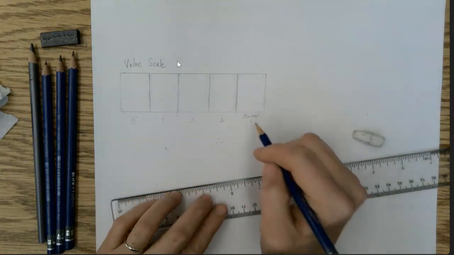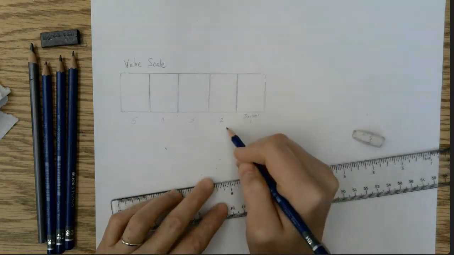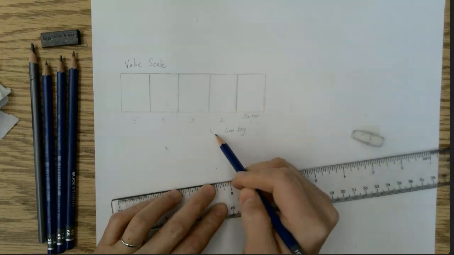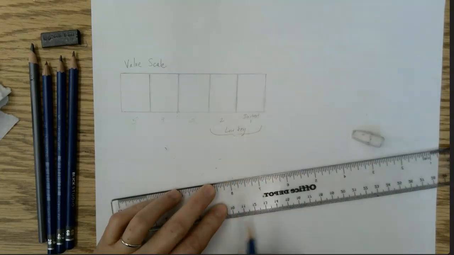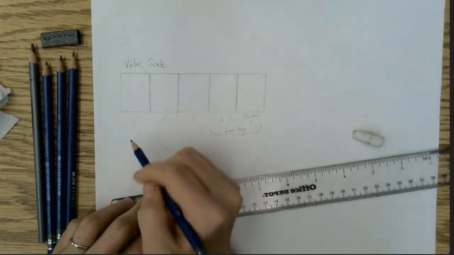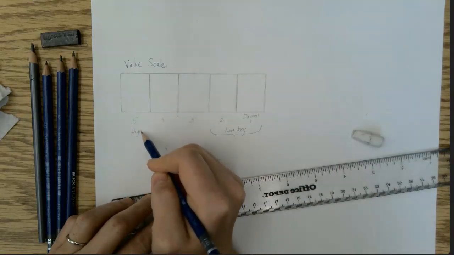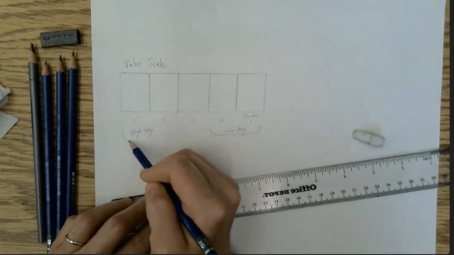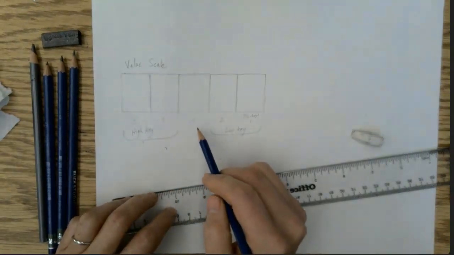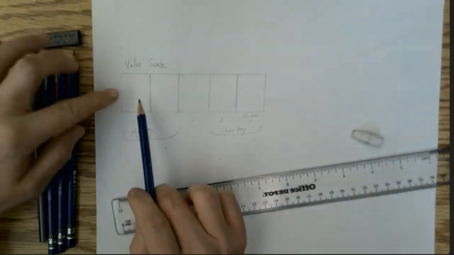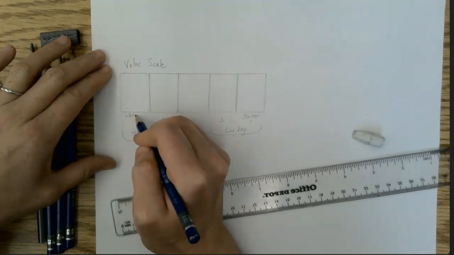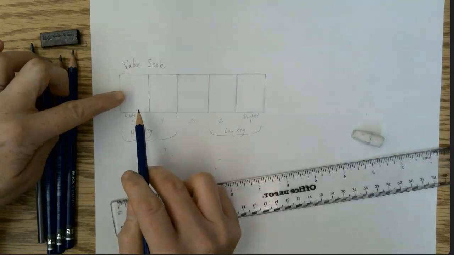I am going to also label this low key, so you will hear people refer to an image that uses the dark end of the value scale as low key, and I'll label this as high key. An image that uses all light tones would be high key, and then of course this will be our medium. First thing we want to remember is that we need to leave white. So I'm going to also label this white. We're not going to touch this at all.